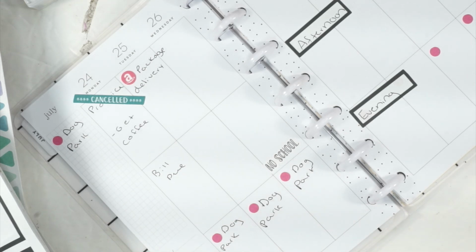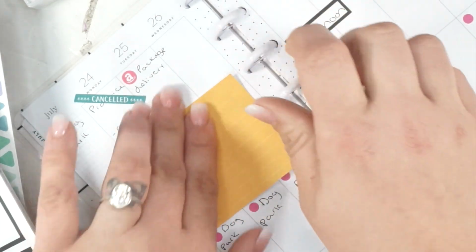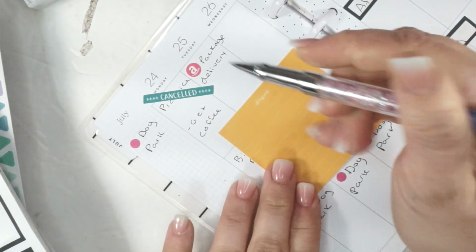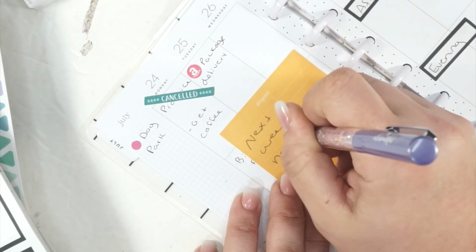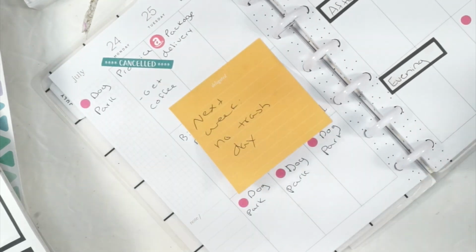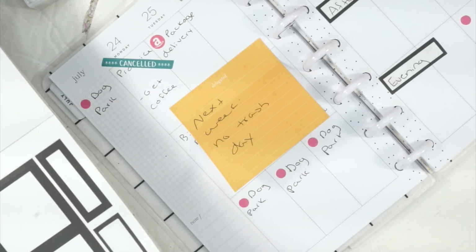And if you have something that's temporary in your plans, that's another reason why I like to use functional things. Typically I do this before even planning, as part of my pre-planning. So next week, how about no trash day? I don't know why that would ever happen, but it has happened in the past. It's just a reminder as you're getting ready to plan for next week, and you can move around your sticky notes. So those are great things, and it makes quick reference easy when you're using a sticky note.